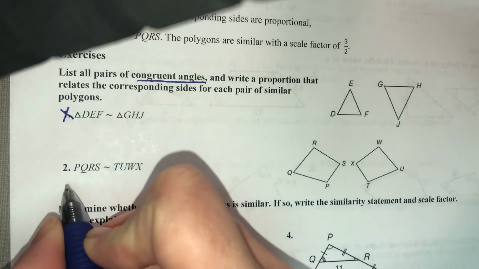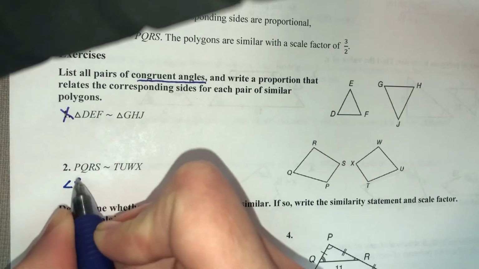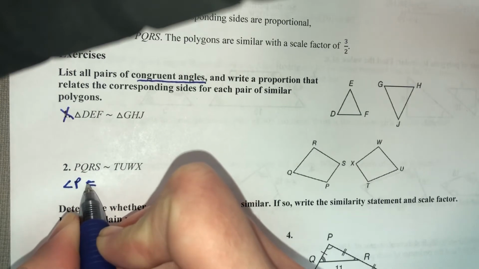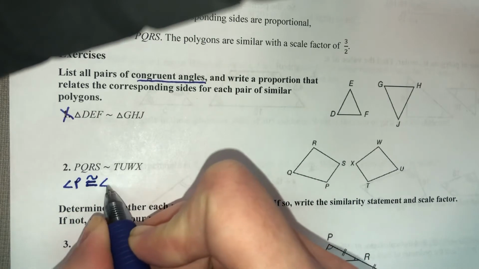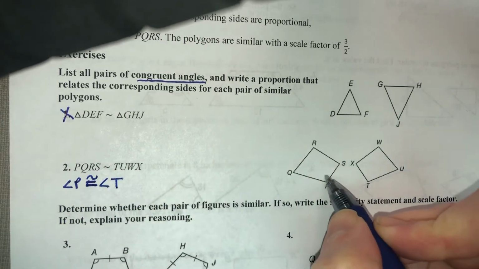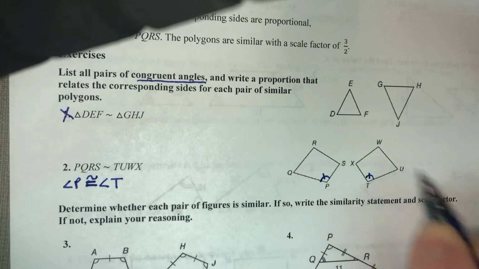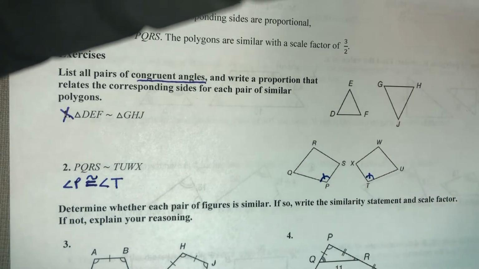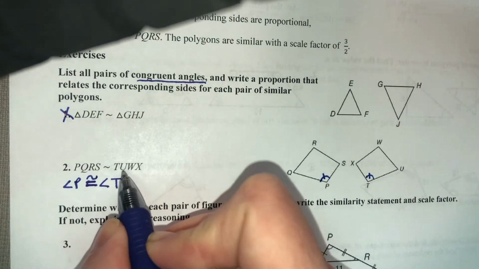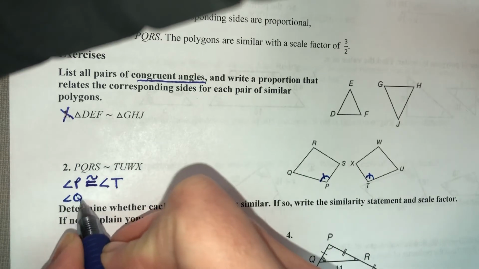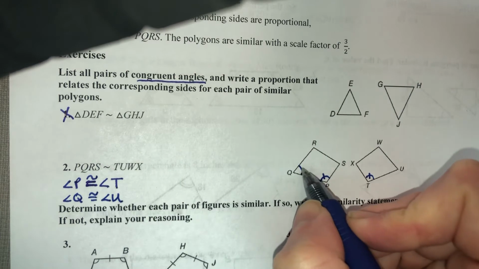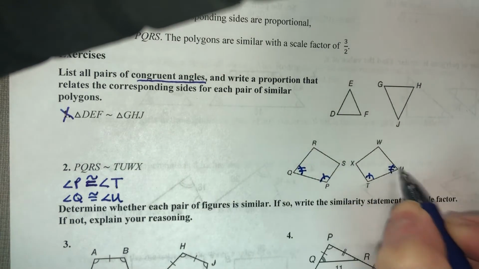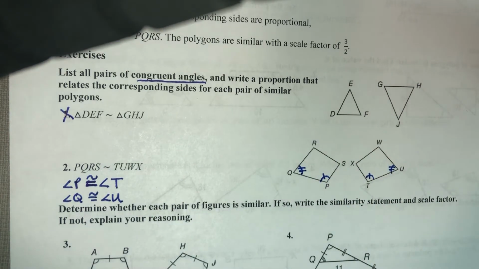So this means angle P, the first letter, will be congruent, and we're going to use the congruent symbol because it's the same size, to angle T. So angle P and angle T are congruent angles. Now the second letter, Q, goes with U. Angle Q is congruent to angle U. So this angle Q is congruent to this angle U.